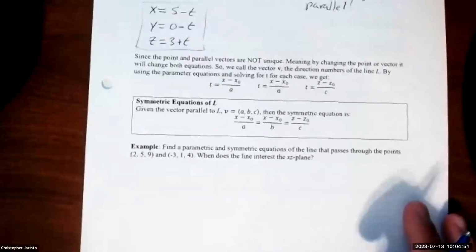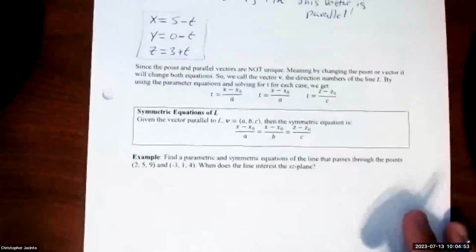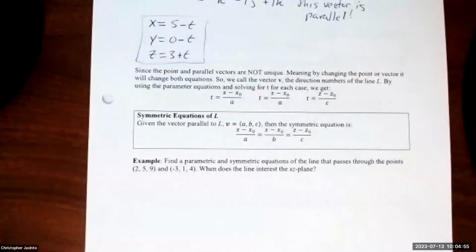Now we get into a little bit more theory. The problem when it comes to finding parametric equations of lines is two things that are not good. The point and any parallel vector is not unique. They could change. Well, that's not good, right? So what that means is if I change the point or the vector, it will change both of the parametric equations based off the point itself.